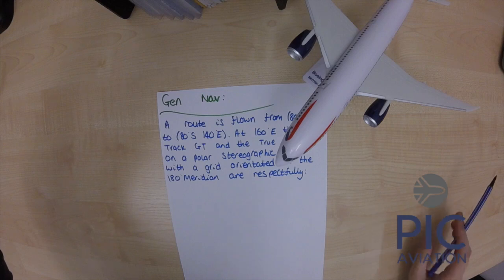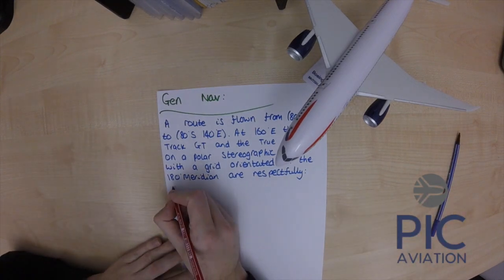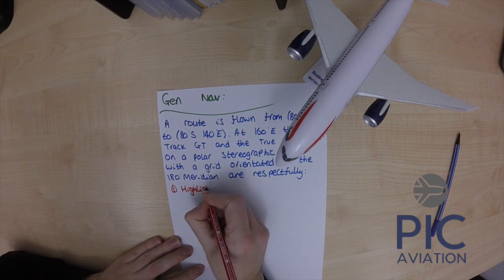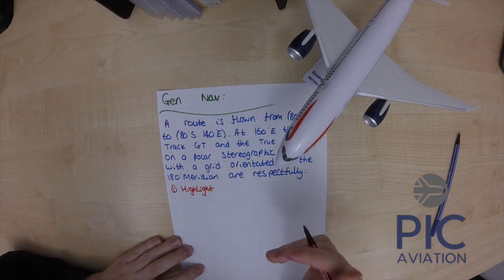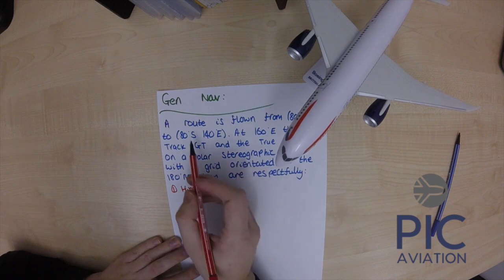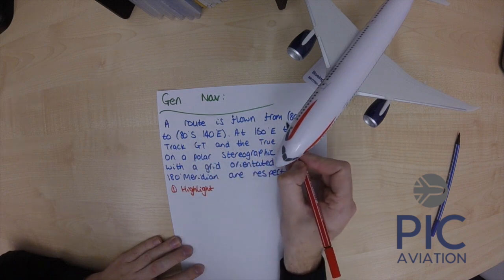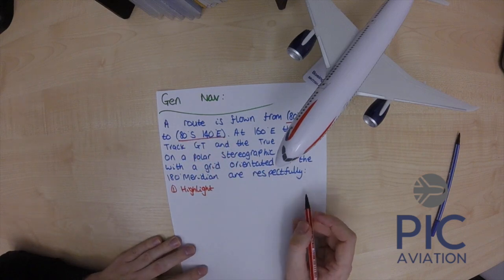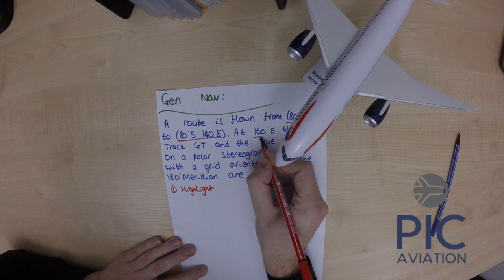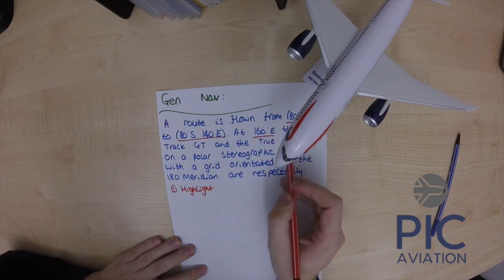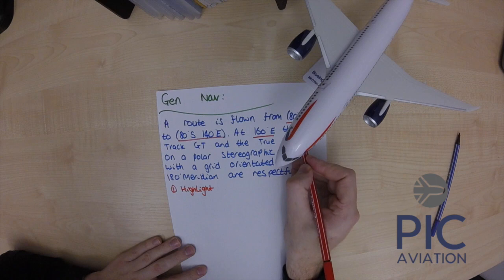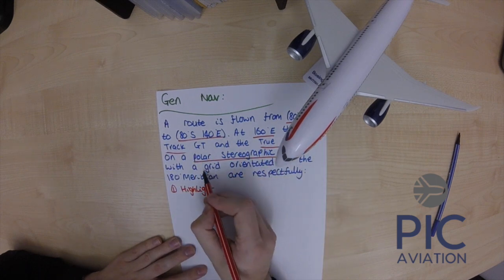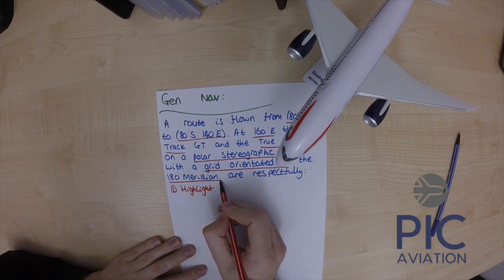So first of all, I'm going to make a point 1, highlight, because I like to do these in a very methodical fashion. So highlight, first of all, are lats and longs: 80 degrees south, 100 west, 80 degrees south, 140 east. Our midpoint, 160 degrees east, is where we're going to look at what the grid track and the true track are doing. It's a polar stereo, and the grid is orientated on the 180 degrees meridian.